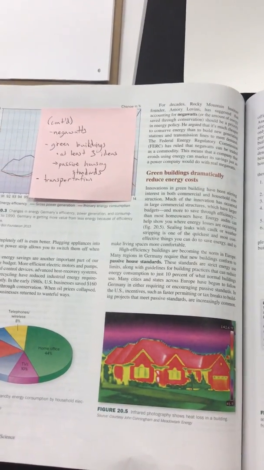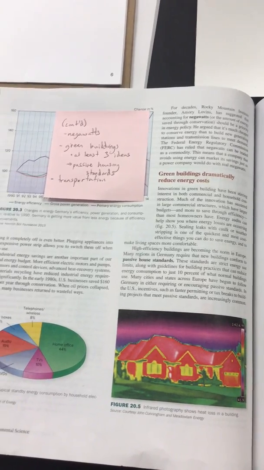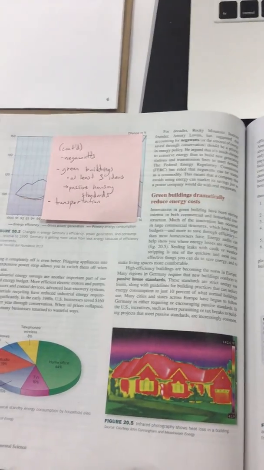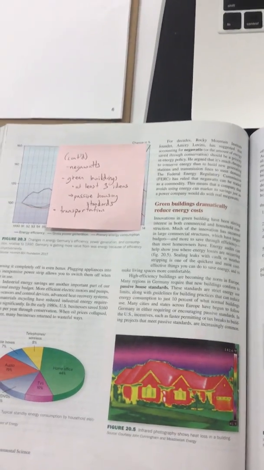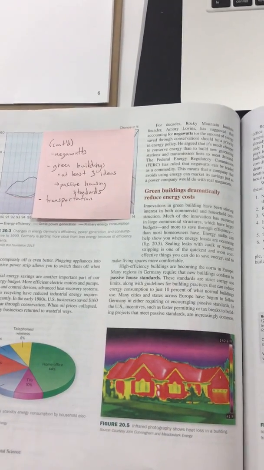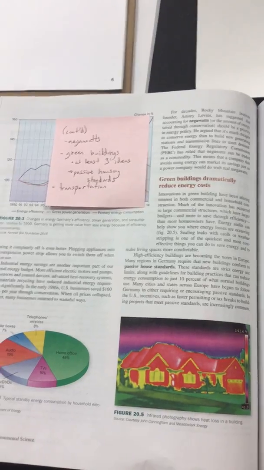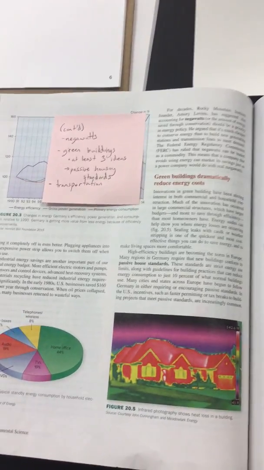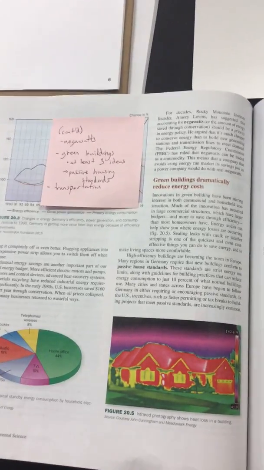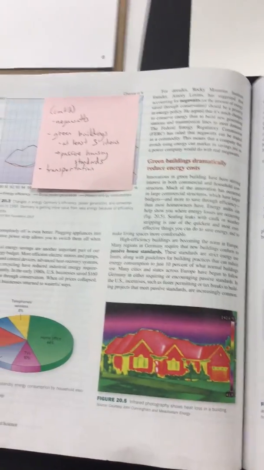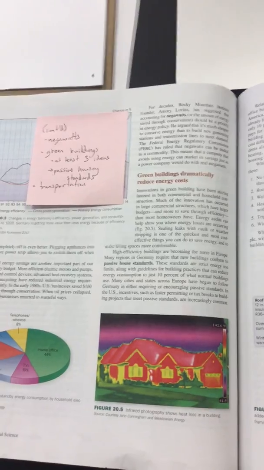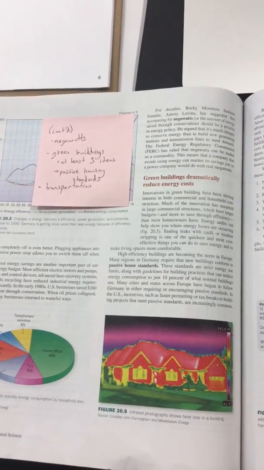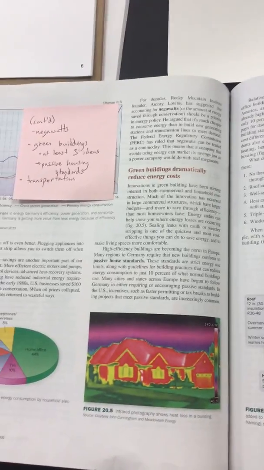The passive housing standards are just energy use limits, so the house can only use so much or produce so much energy or so much CO2 waste. As new housing standards come along and people build new housing, the construction companies have to meet them, so that by a certain date, however many years into the future, all buildings should theoretically meet a certain energy requirement or energy limit.